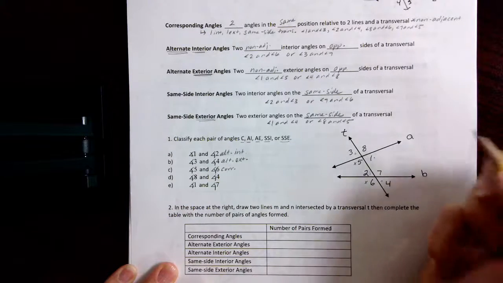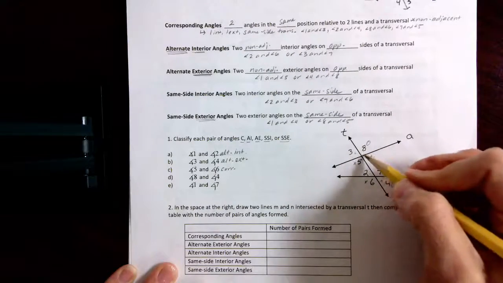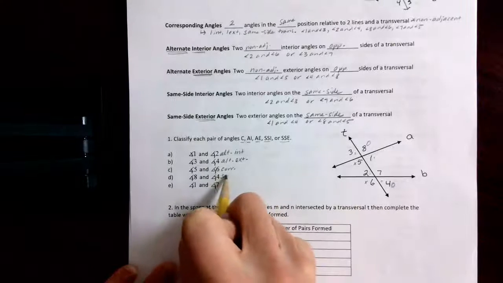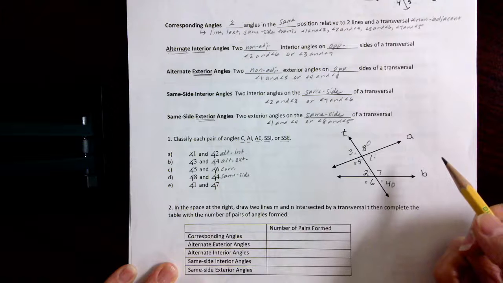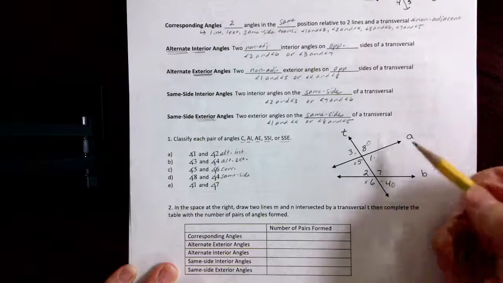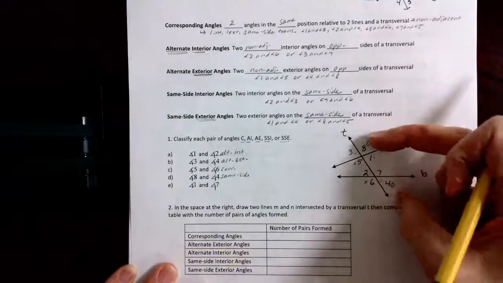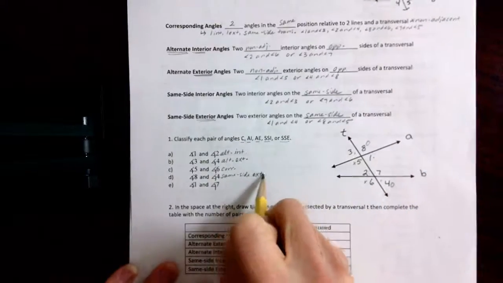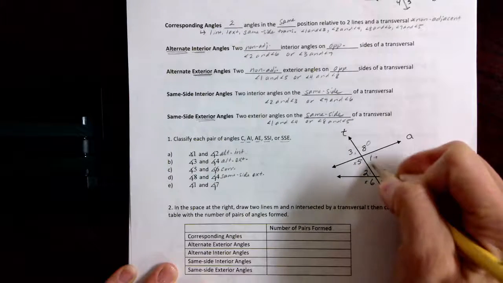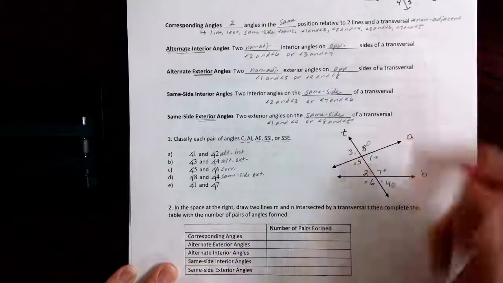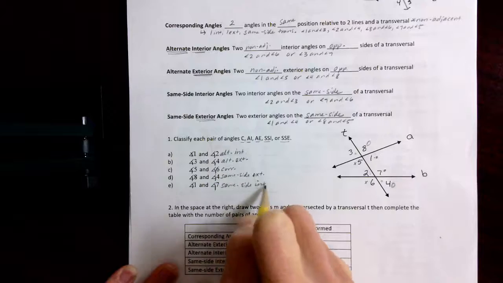Okay, my next pair would be angle 8 and angle 4. And those two are on the same side of the transversal, so I know I can say same side of the transversal. The next question is, are those considered interior angles or exterior angles? So in reference to these two lines, these are my interiors, these are going to be considered exterior, so same side exterior angles. Last pair is angle 1 and angle 7. Those are on the same side. They're in between the lines, so we're going to call them same side interior angles.